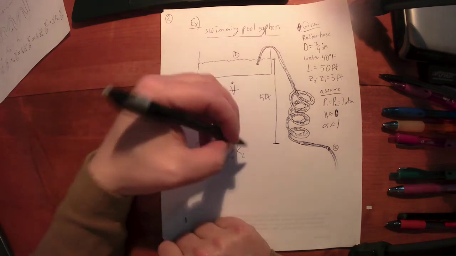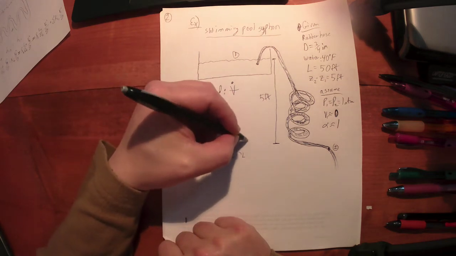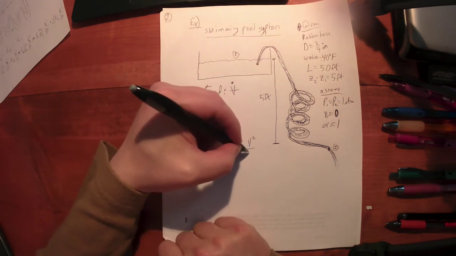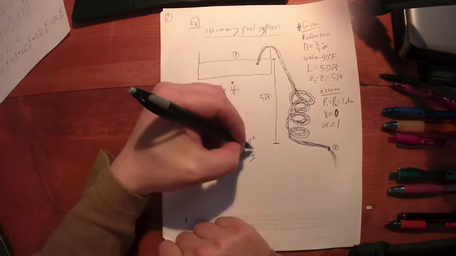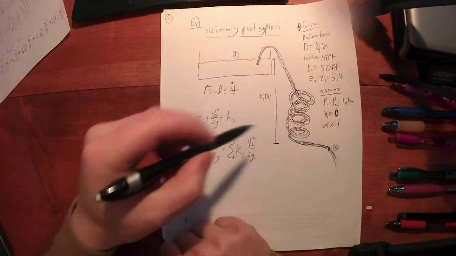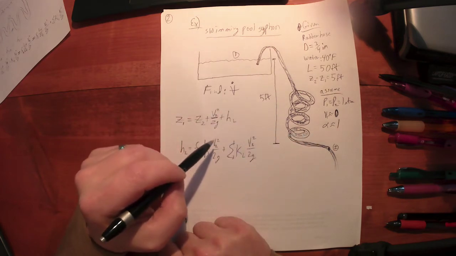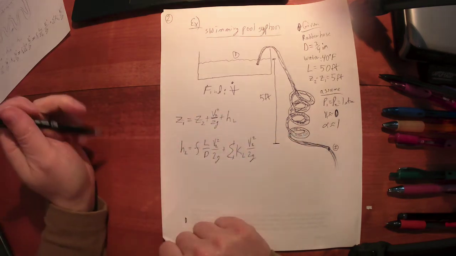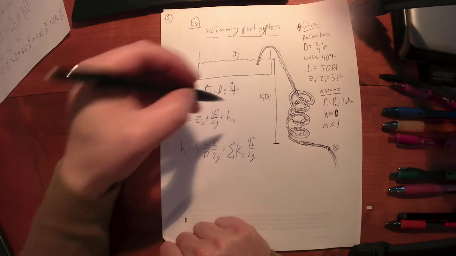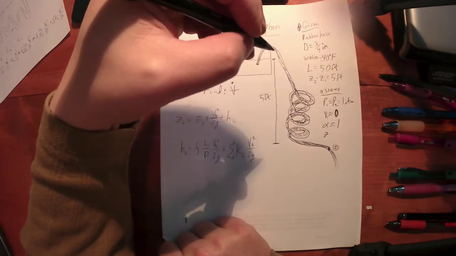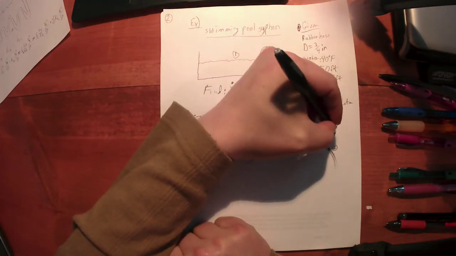And let's see what else. So it's the sum of KL, V squared over 2G. And this is going to be V2, the speed, because it's going to be the same speed in the pipe as it is at the exit. Okay, and let's say Z2 is 0.